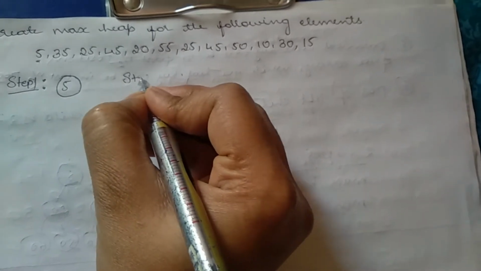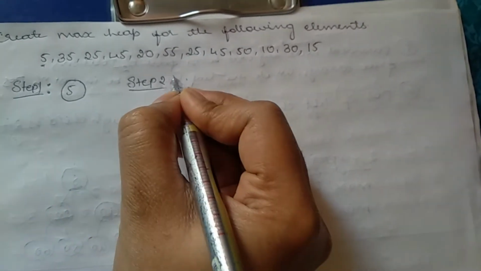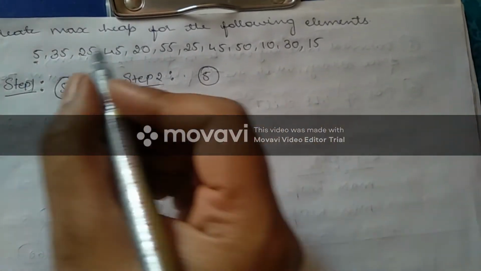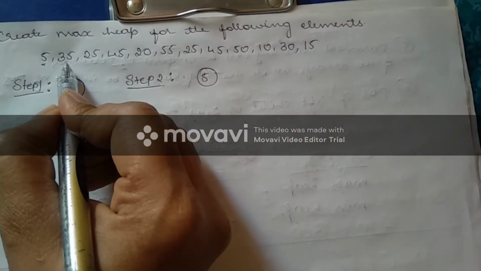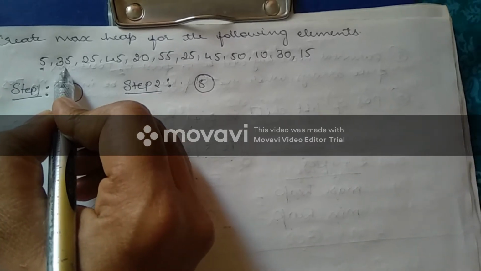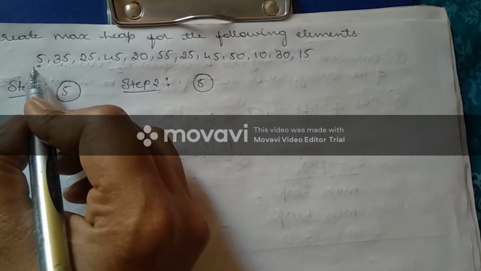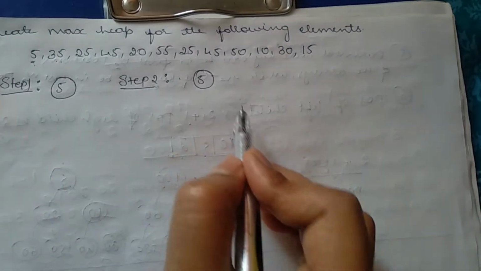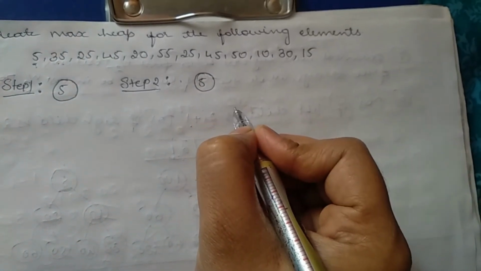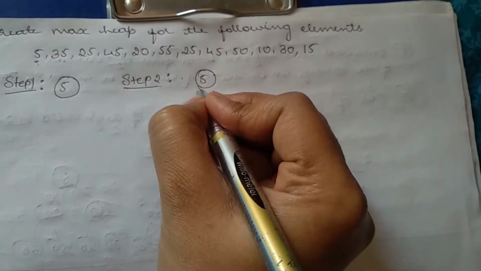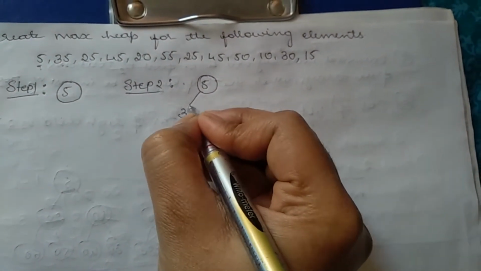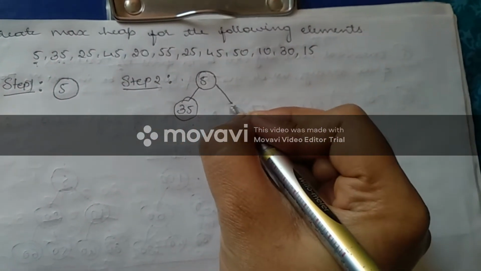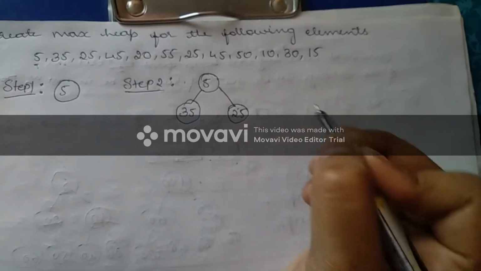Next, step 2. In each and every step you have to take one element, and in step 2 it is 35, and you have to decide where to keep this one. While constructing the tree, remember, the first element you consider as the root element. Next you have to go for left only, you should not go for right. The placement of 35 towards right is wrong. Always you have to place this 35 towards left. So I'll keep this 35, then 25, the next element, I'll keep to right.